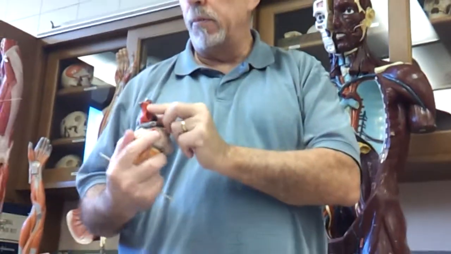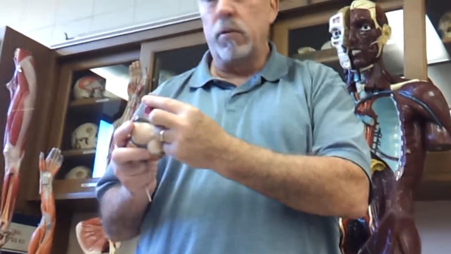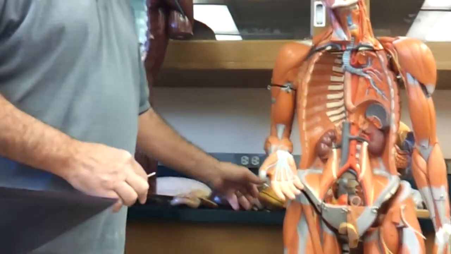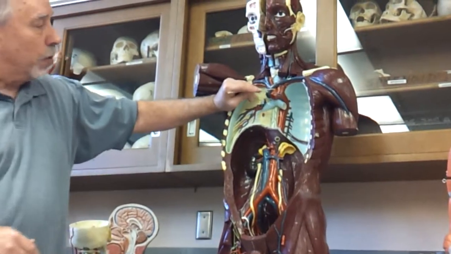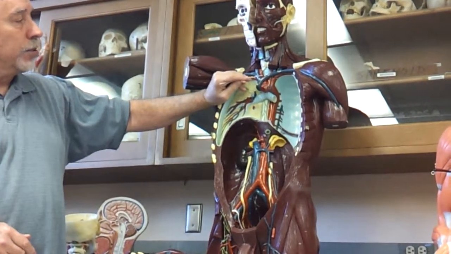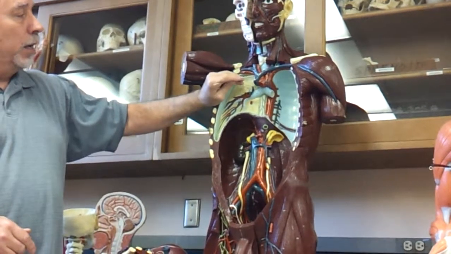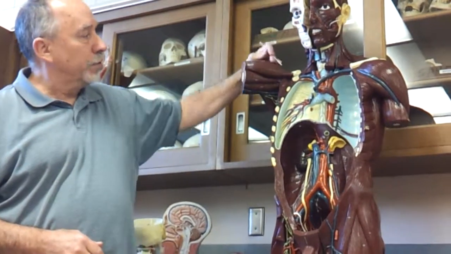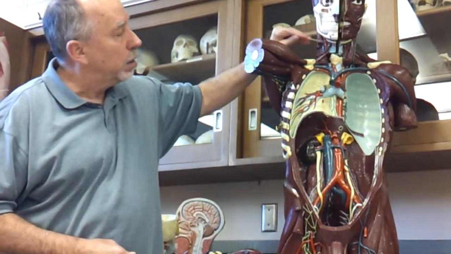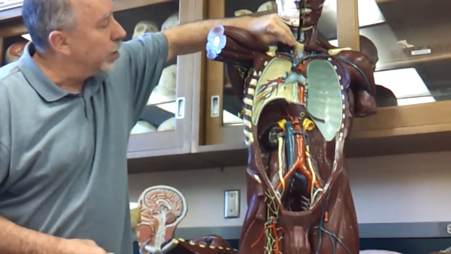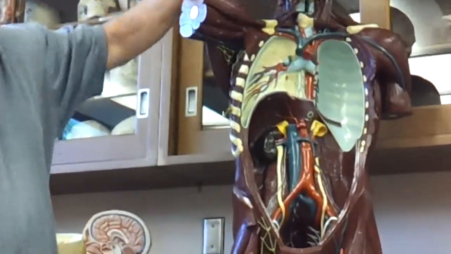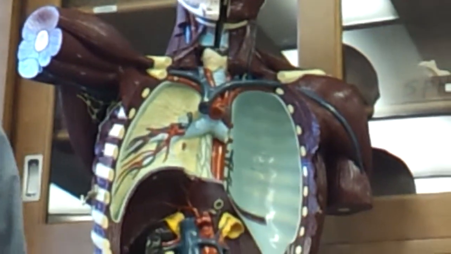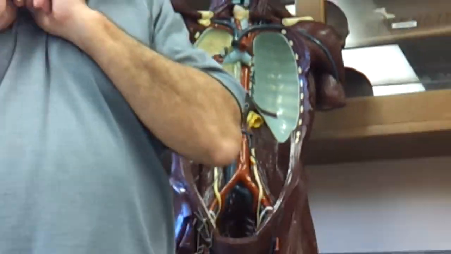This would be the left common carotid. And so it's going to go up and it's going to branch, that brachiocephalic branches into the right common carotid and the right subclavian. Here's also common carotid up here. You can see a little bit of it right here on the left side, the left common carotid. Okay? So that's the one that you take a pulse of in the neck, the common carotid.